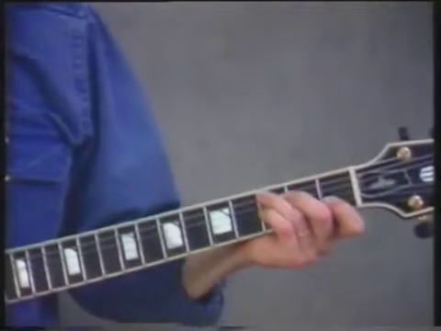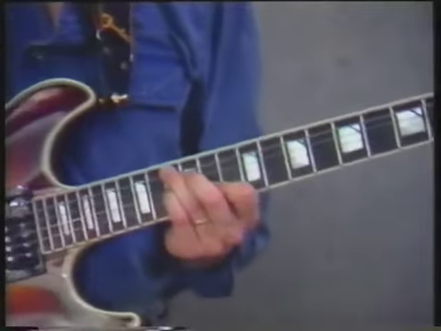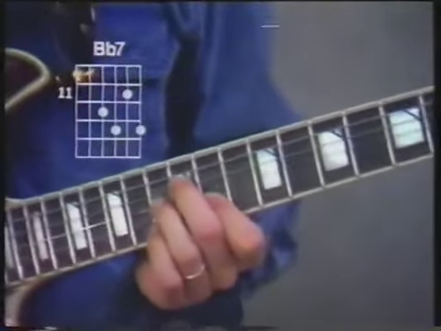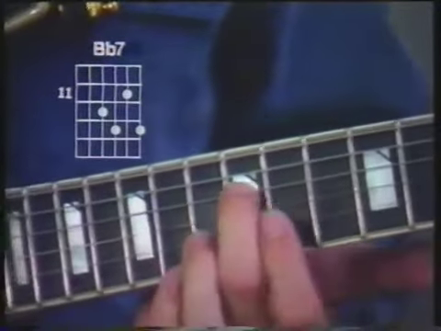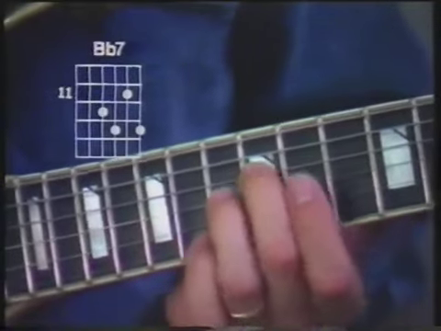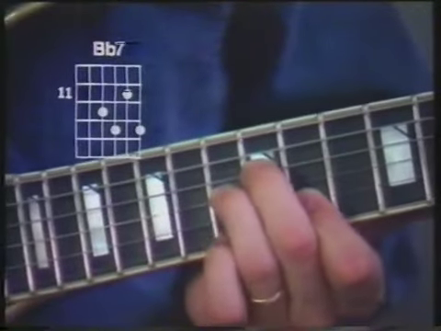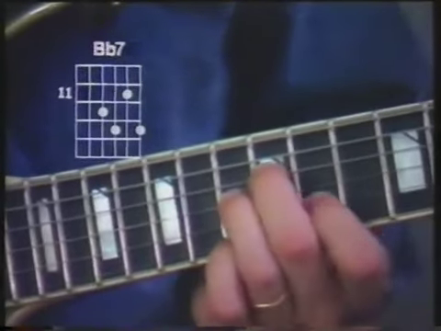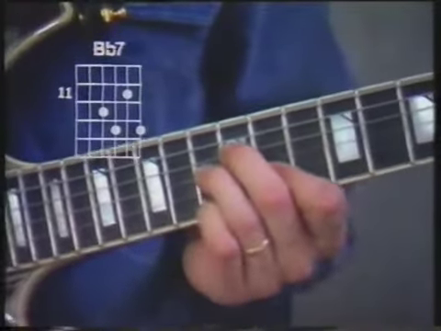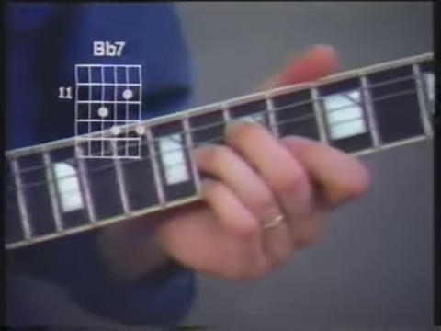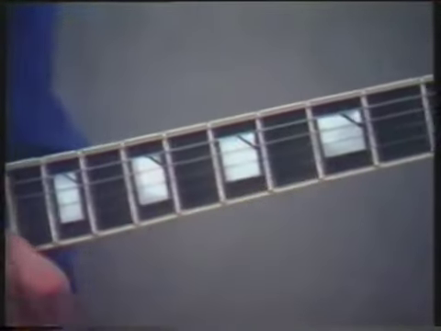Right? So now we're going to move it up here to B-flat. Now we're going to make a little change though. We're going to put the 5th on the top. So the voicing is D, A-flat with the 3rd finger, B-flat with the 1st finger, F with the little finger. So this is a B-flat 7 chord. Of course, you can use it in all the positions on a blues.